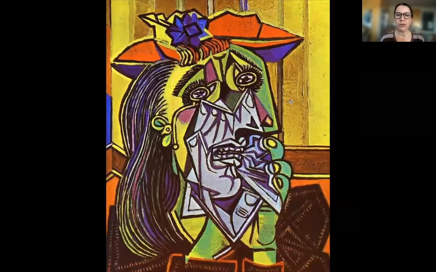Now, texture refers to the surface appearance and quality of a painting or a sculpture or an artwork in general. Is it lumpy? Is it smooth? Is it very thick and painterly? Or can you see the brush strokes? Or perhaps you can't see the brush strokes. Let's have a closer look.